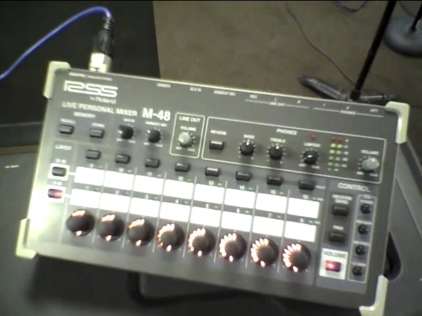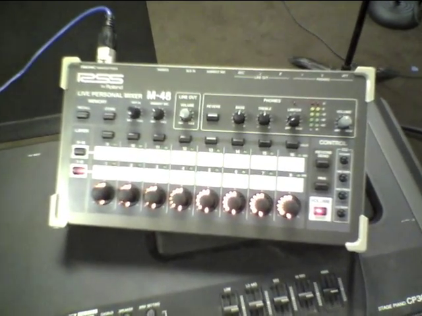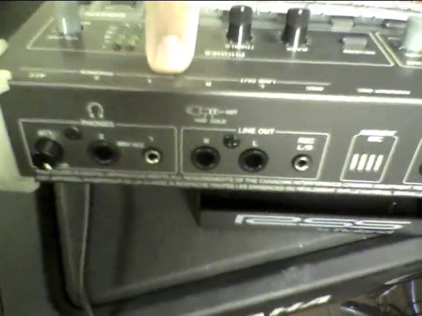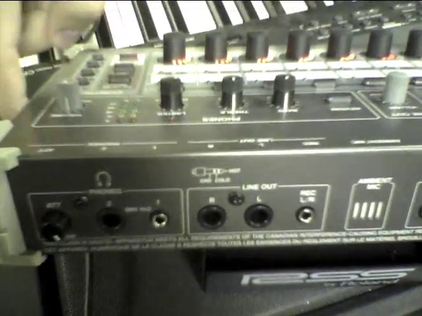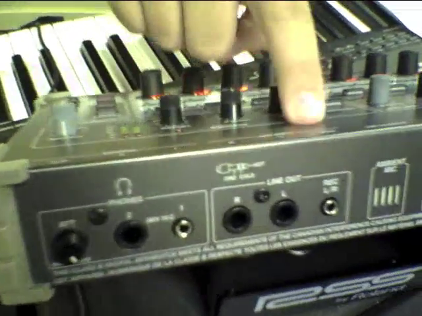There's a number of ways that we can output the sound from the soundboard, so it'll actually be able to be more customizable per person. On the back of it, we have 2 different headphone jacks, one 1/8 inch and one 1/4 inch in the back. We have line outs, a left and a right, and a record.